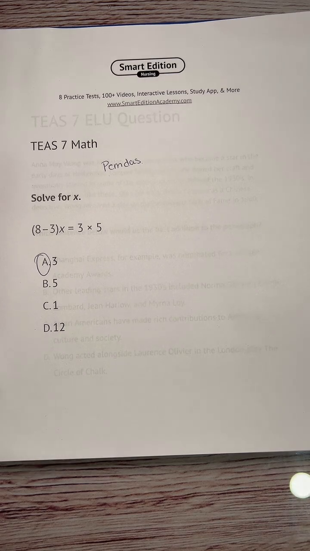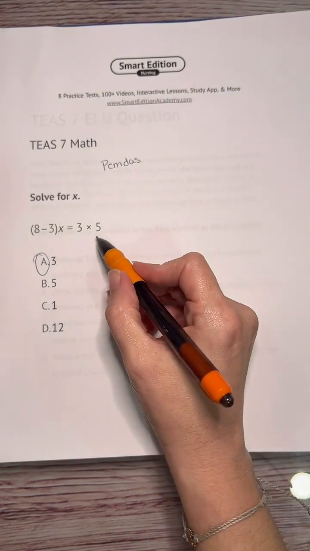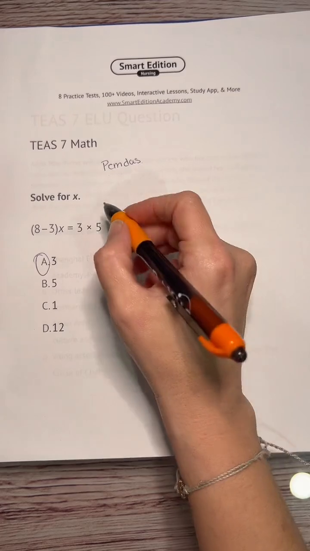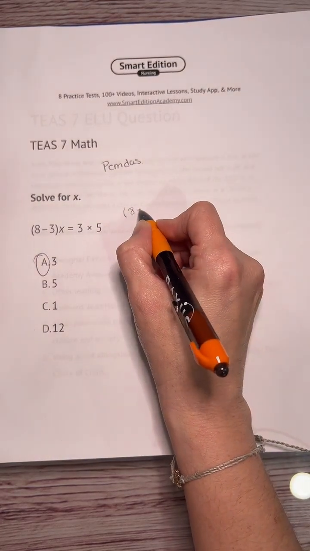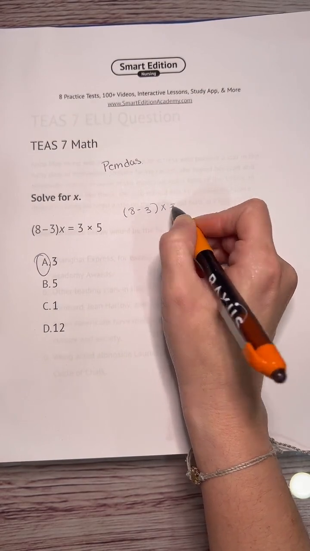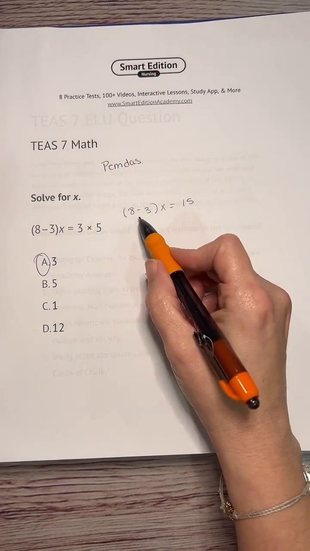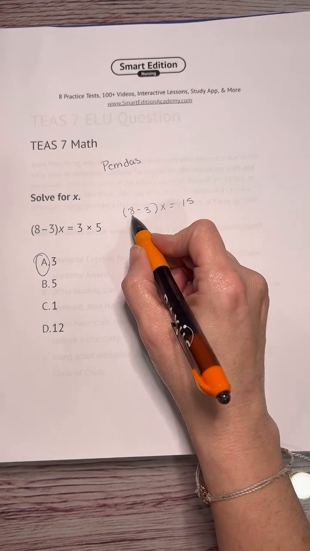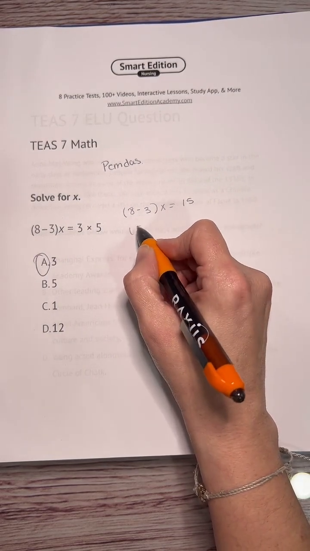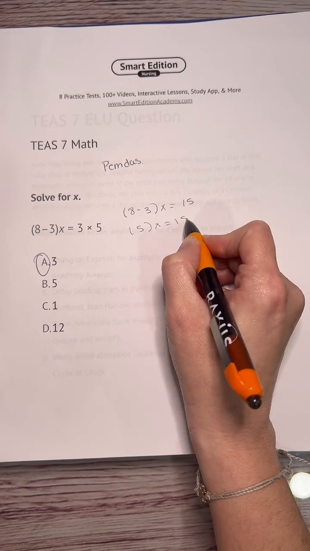All right, so for those of us that wanted me to solve it step by step before we move on to the next question. We need to solve for x. The first thing that we need to do is simplify both sides of the equation. I like to start with the side that doesn't have the variable. So we're going to keep the parentheses, 8 minus 3, parentheses x, equals 3 times 5. That's 15. Now you can solve for your parentheses. 8 minus 3 is going to be 5. 5x equals 15.